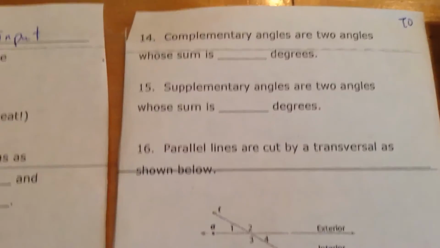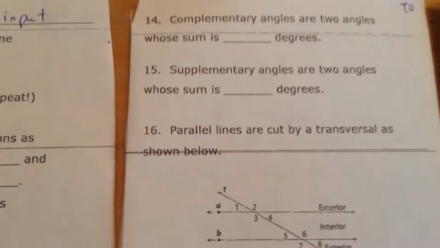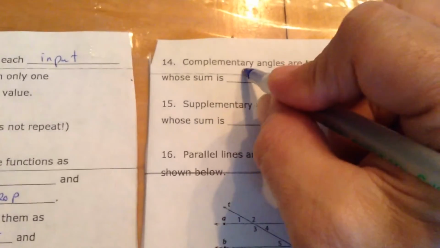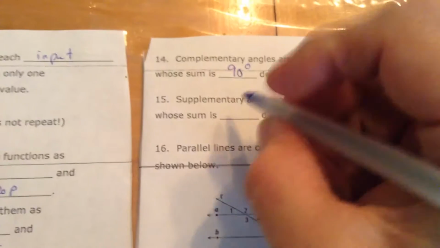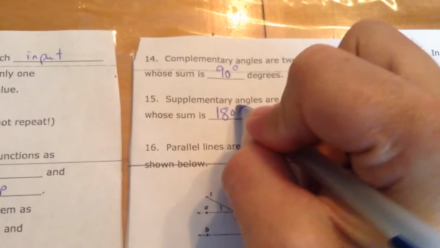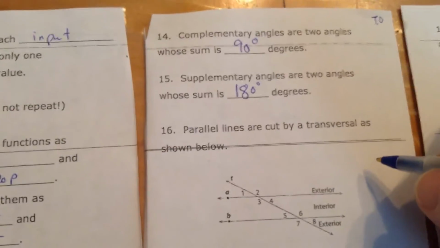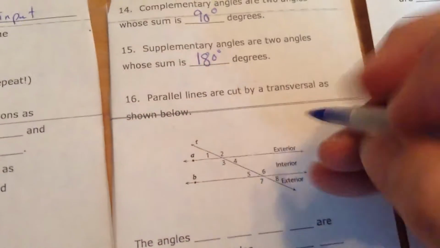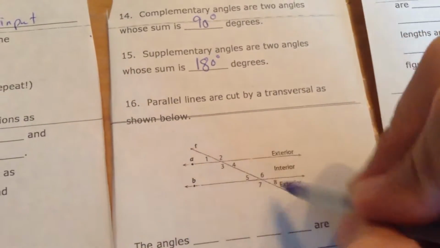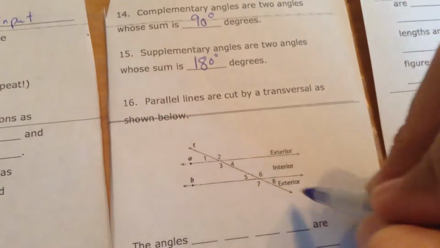Okay, up to number 14, or turn the page to number 14, or just the next page. Complementary angles are two angles whose sum is 90 degrees. Supplementary add up to 180. Okay, parallel lines that are cut by a transversal, as shown below. Remember that line is called the transversal.